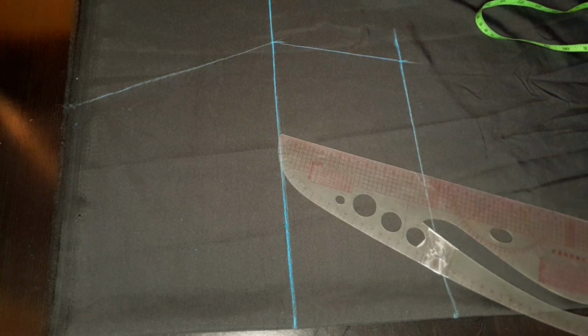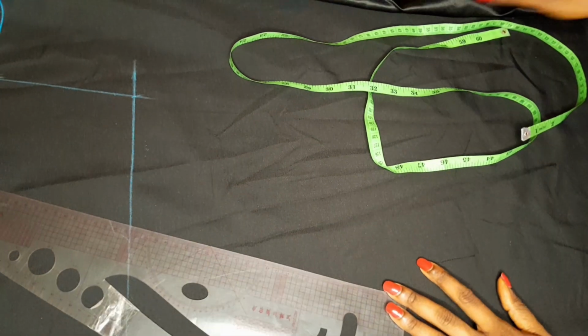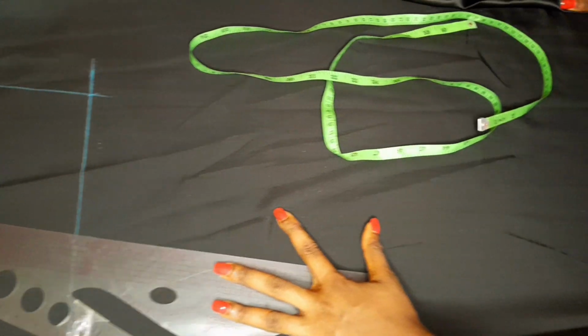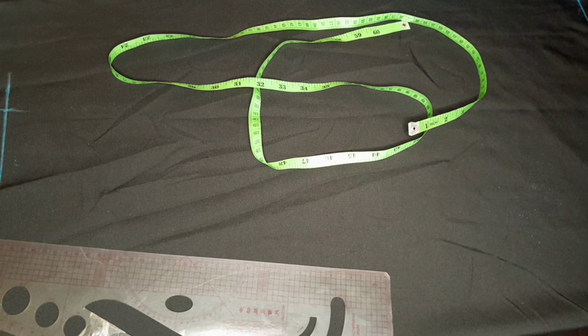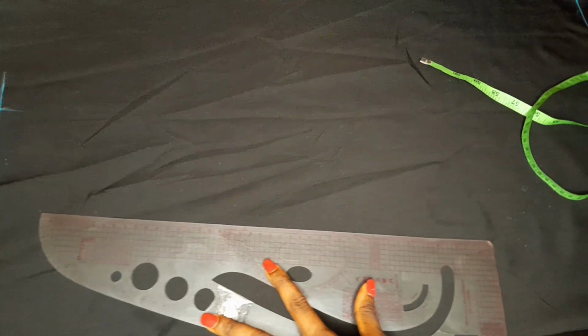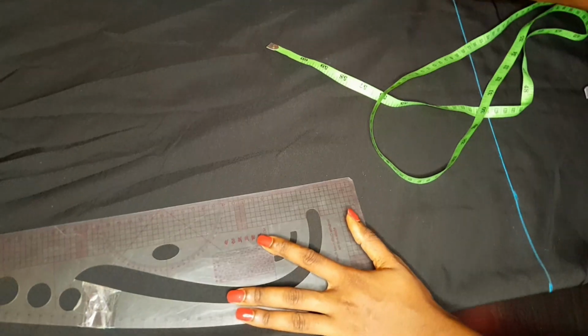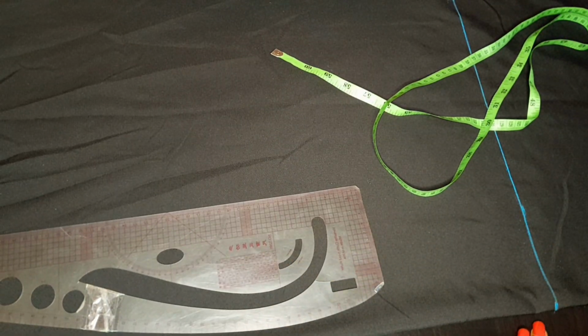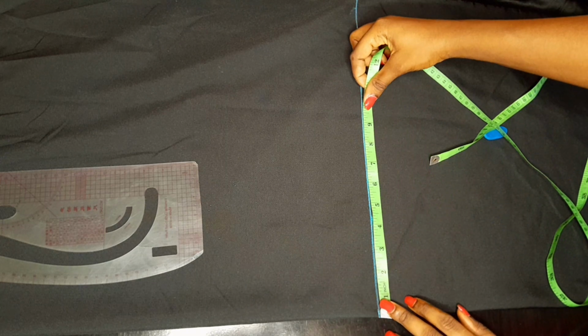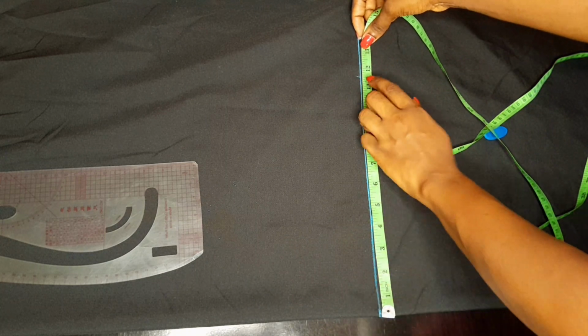From here, I'm just going to release my hand to the hem. To give a perspective to what I have, I came down by 6 inches, right?